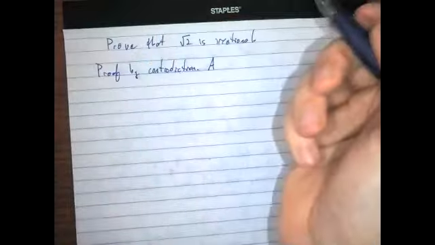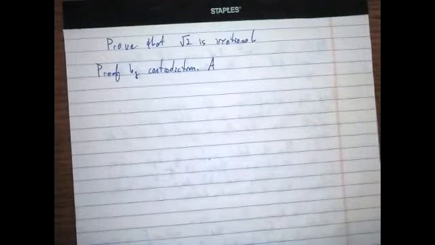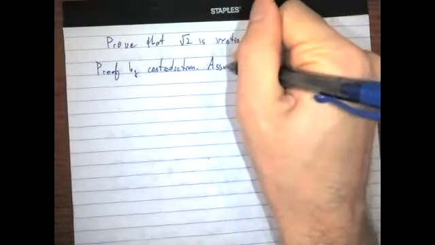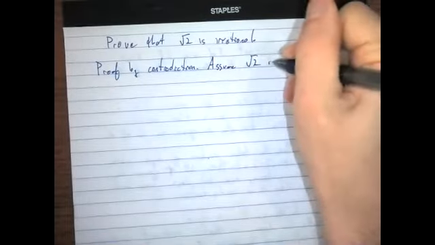The way that we start proofs by contradiction is we assume the negation of the statement that we want to prove. What's the negation of the statement that we want to prove? Square root of 2 is rational. Yep. Assume square root of 2 is rational.